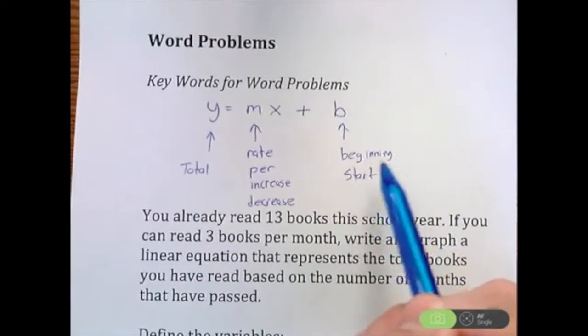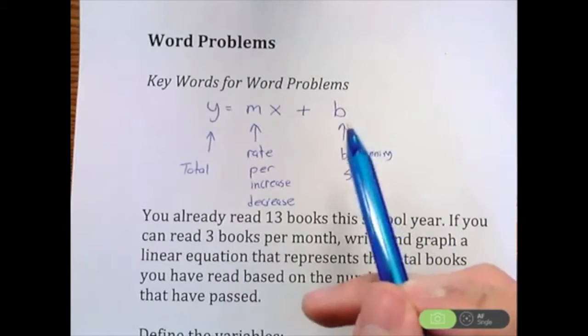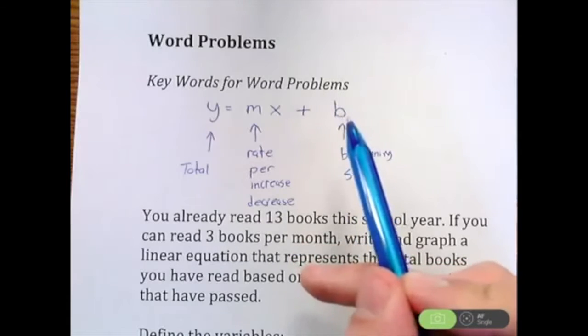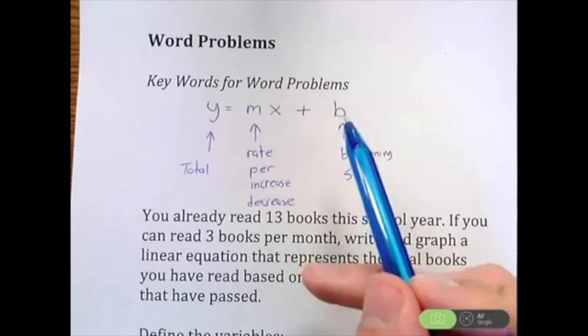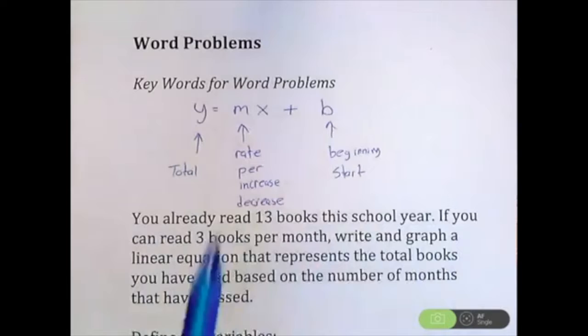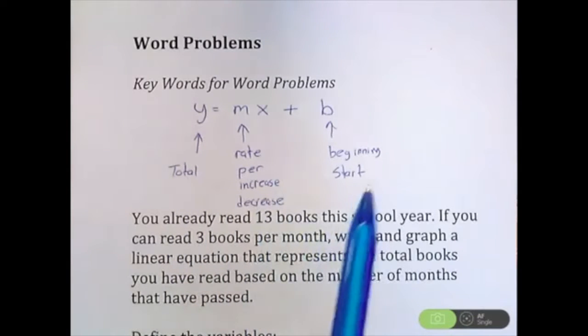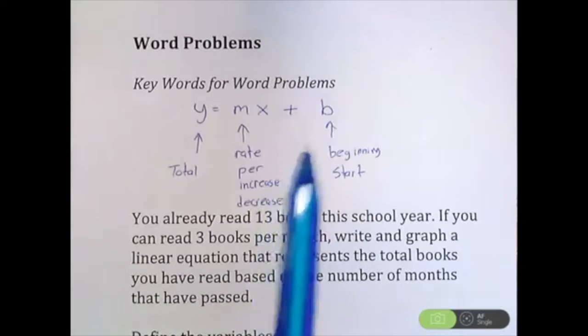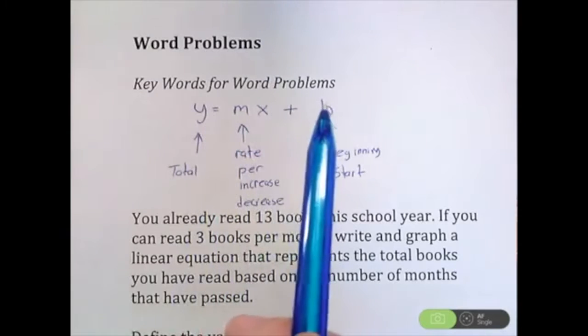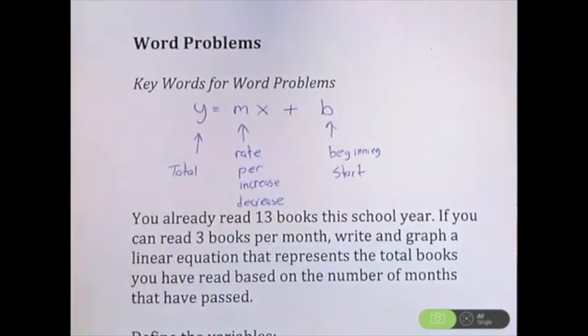And finally, anytime it talks about the beginning or the start, that's typically going to be your b, or your y-intercept. So as I read through this problem, I'm going to look for these buzzwords and underline them. It might help me figure out my equation, or figure out what my x or y variable is.